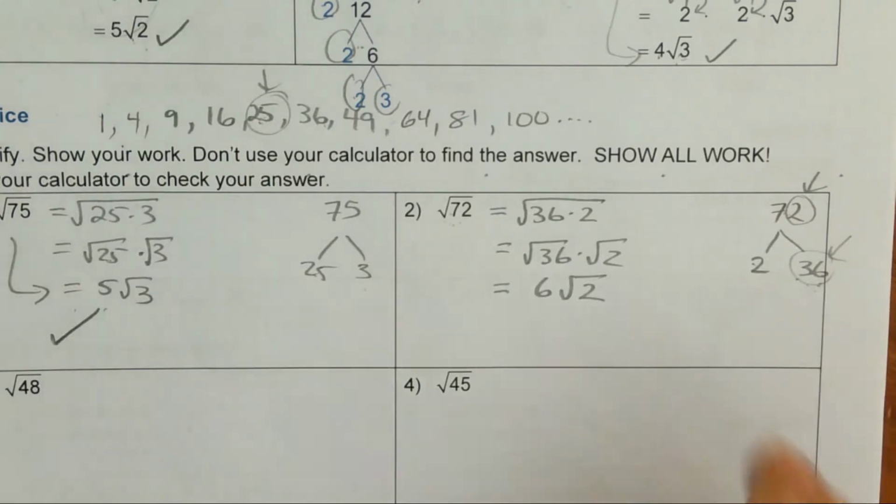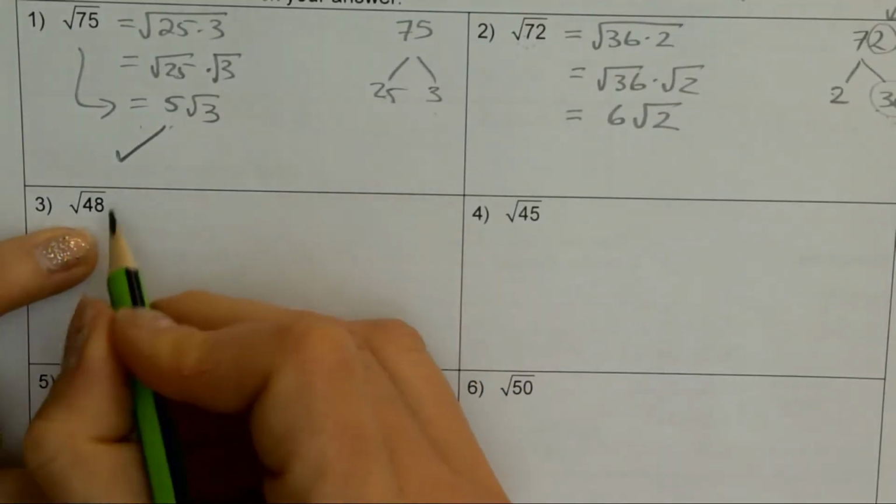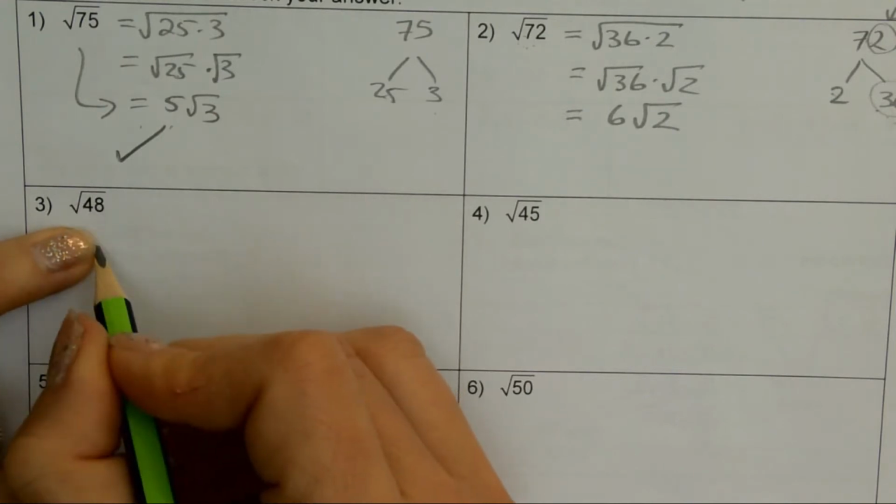So I didn't finish the factor tree because I found a perfect square. Okay, let's go to the next one. 48. Oh, I don't know what perfect square is hiding in there, so let's do the factor tree.